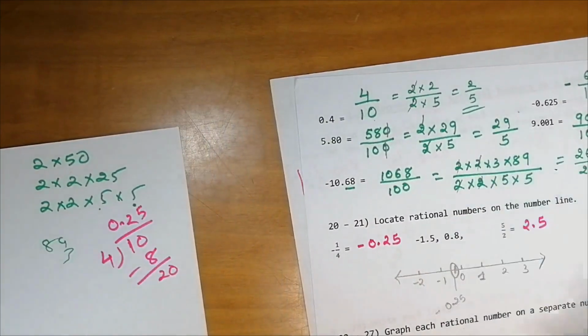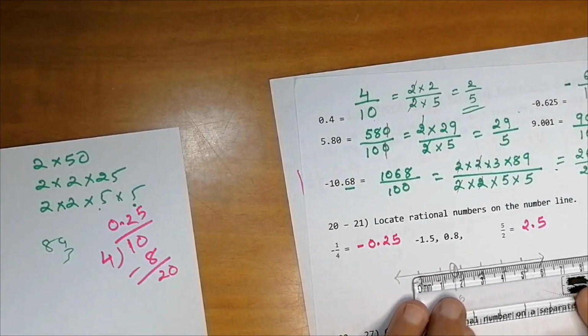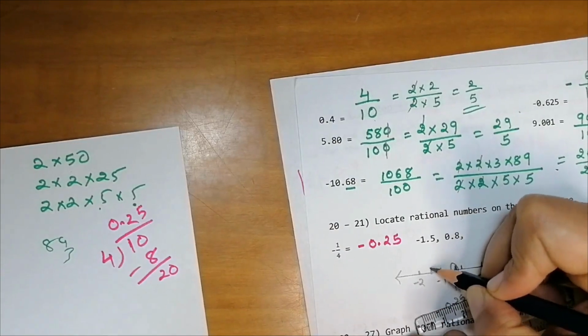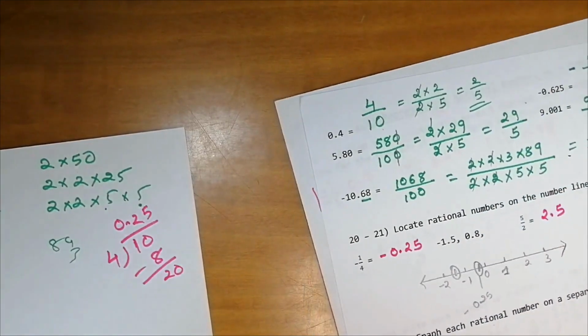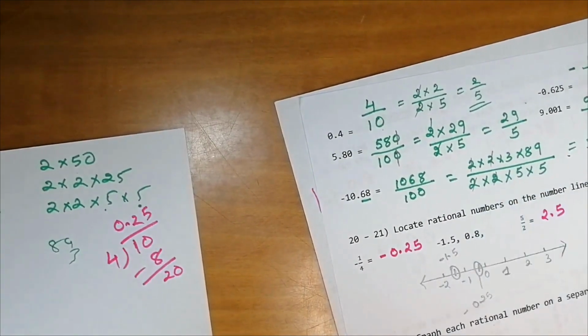Then we have 1.5 minus, right? This is between 1 and 2, and it is easy to mark because it's 0.5. I will write this answer here. I don't want to make it clumsy over here.